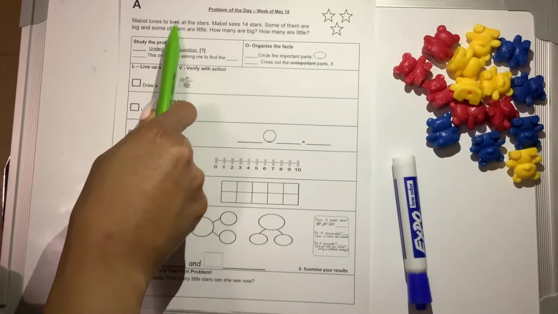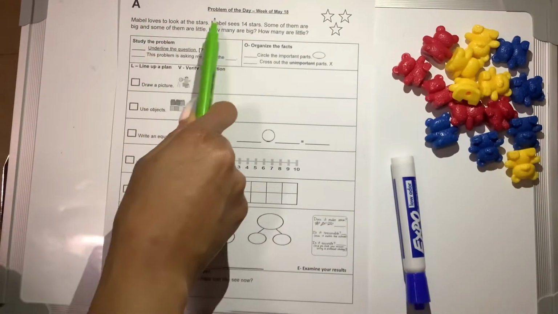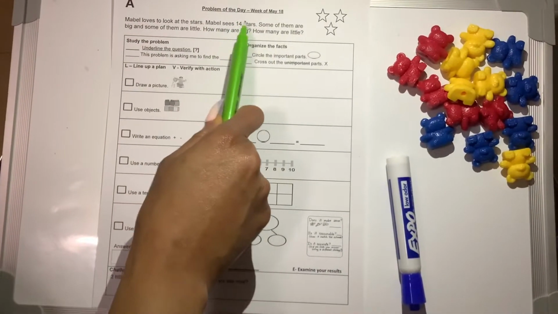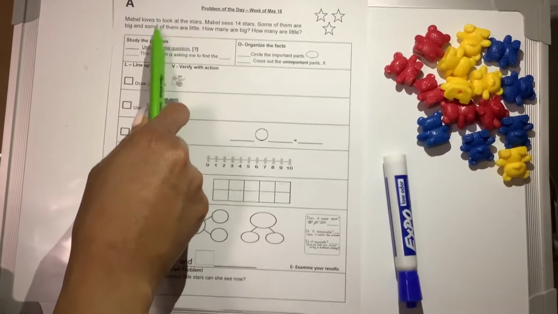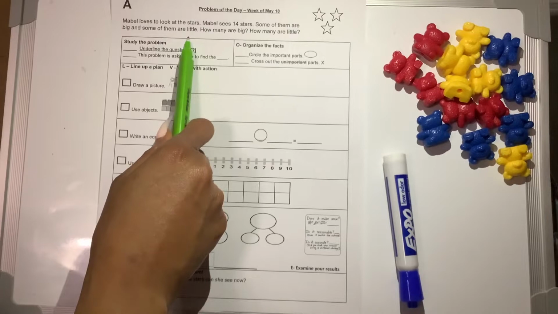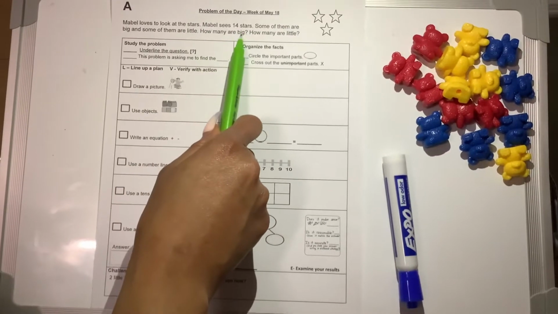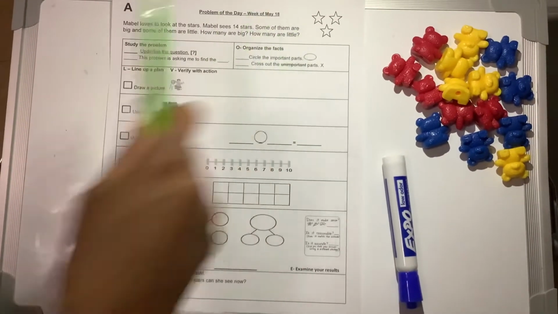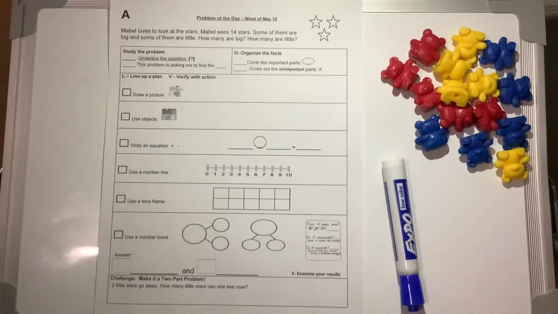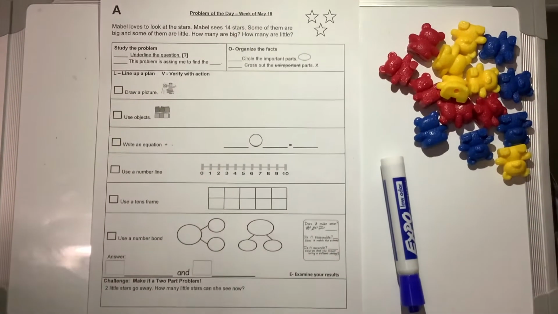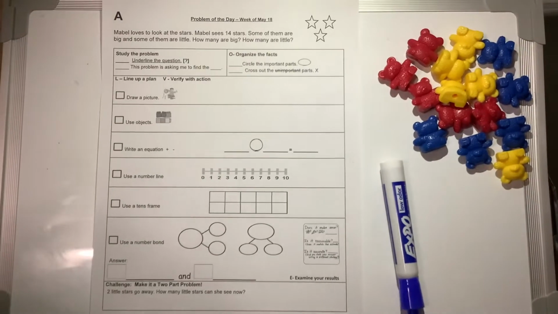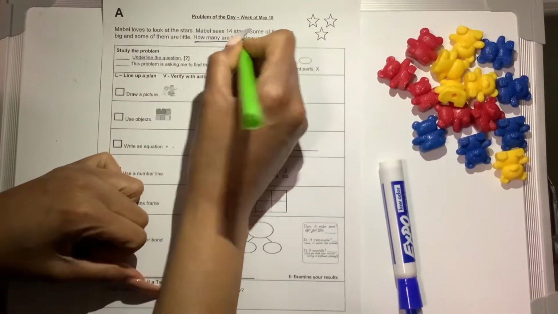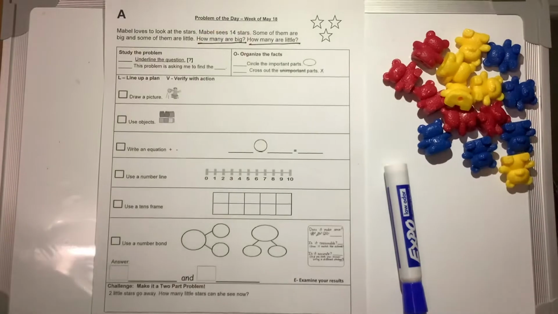Mabel loves to look at the stars. Mabel sees 14 stars. Some of them are big and some of them are little. How many are big? How many are little? Now, the S.O.L.V.E method, we have to underline the question. And we have two questions. They want to know how many are big and how many are little.